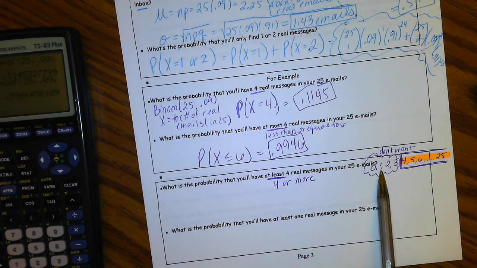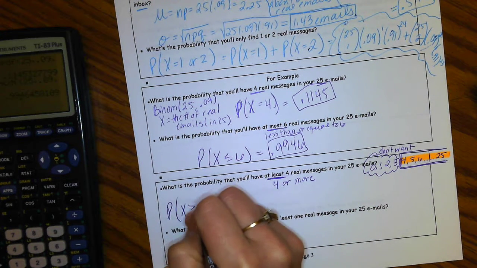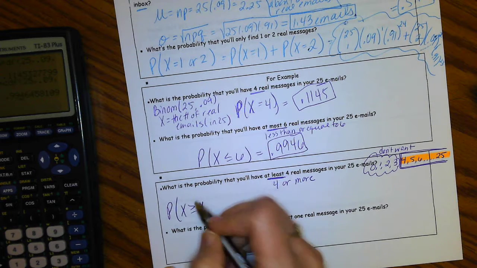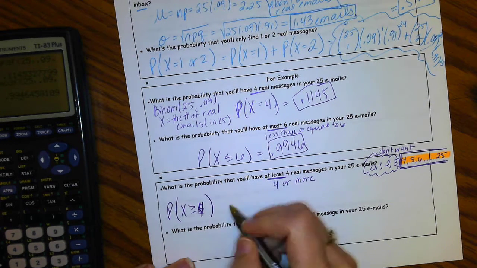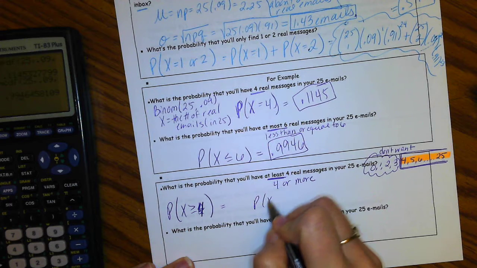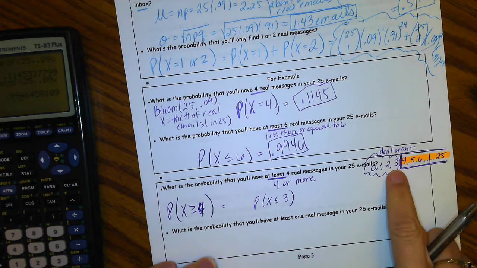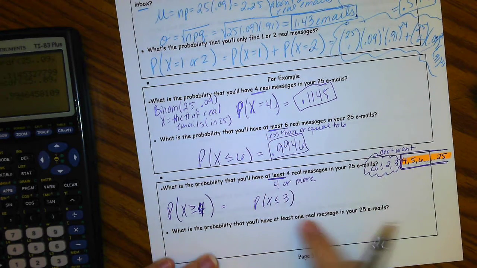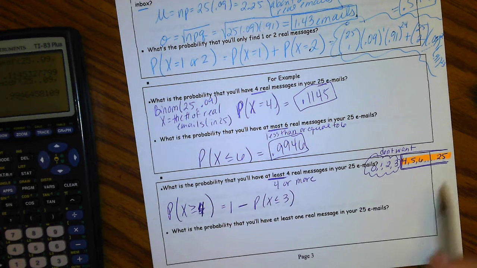I can calculate this, all right? So let me write this in symbols. This is what we are looking for, okay? I can't calculate that. What I can calculate pretty quickly and easily using a CDF is this guy here: 3, 2, 1, or none, or less than or equal to 3. And then just realizing these are complements.